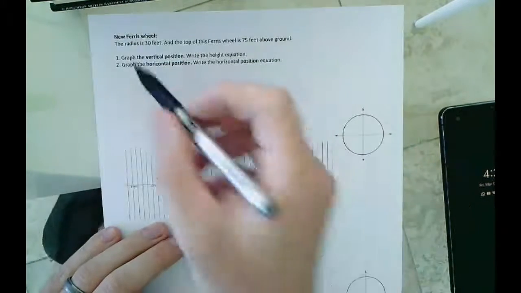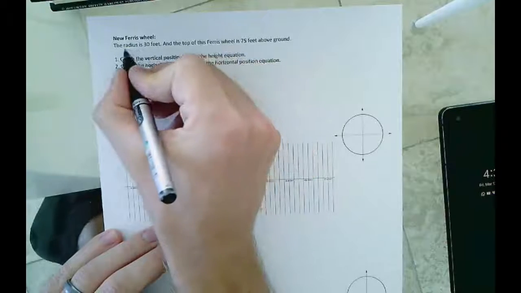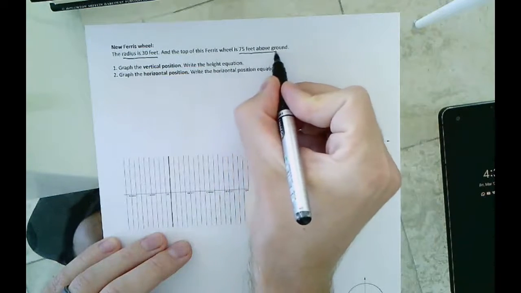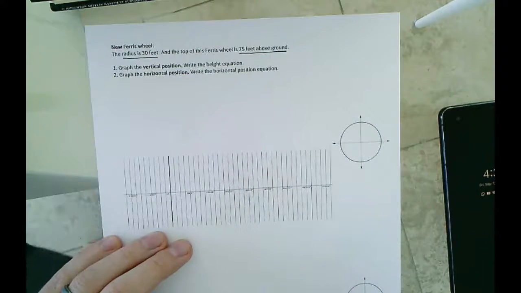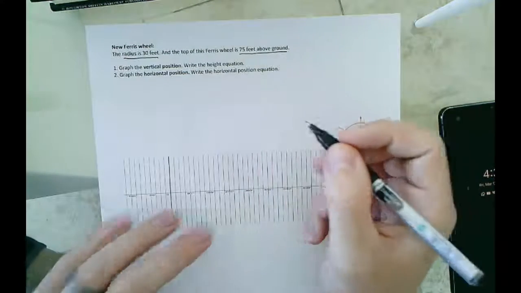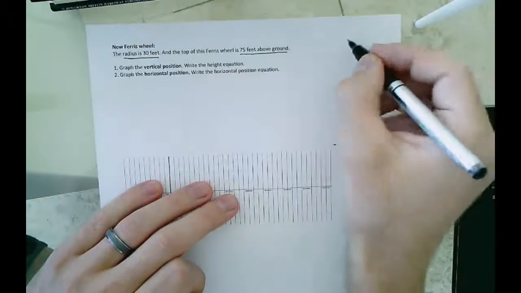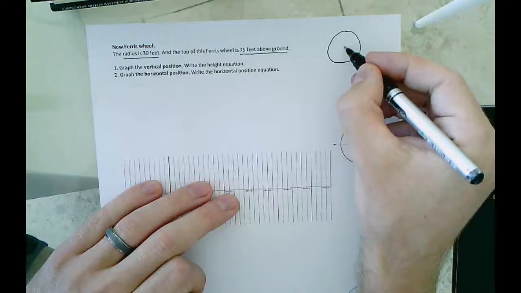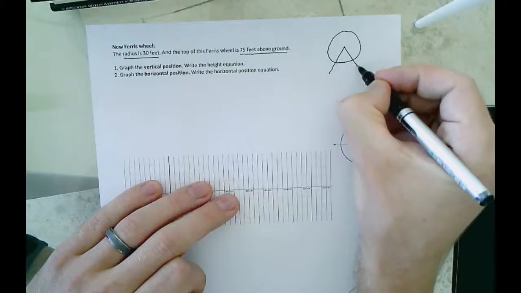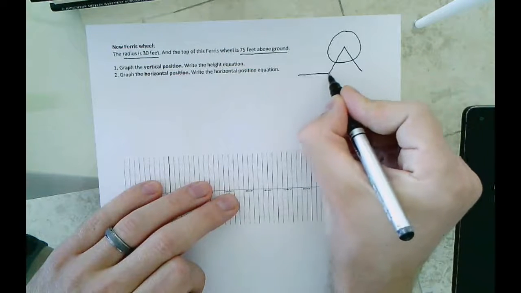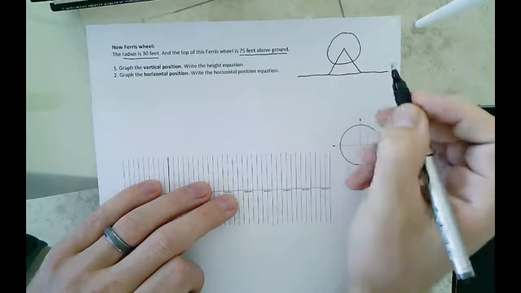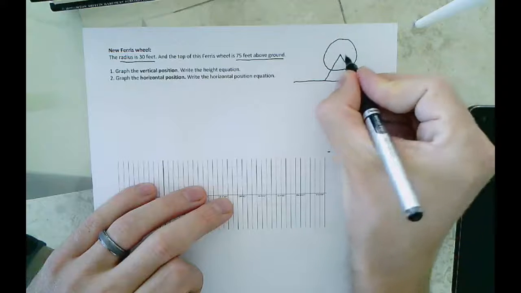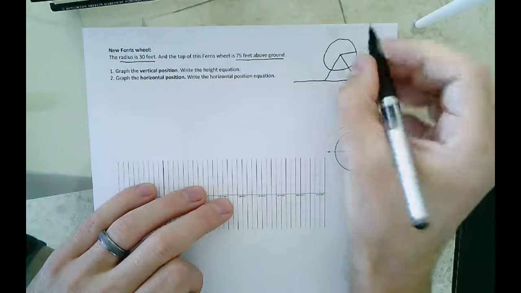Okay, let's read. New Ferris wheel, the radius is 30 feet and the top of this Ferris wheel is 75 feet above the ground. Okay, I always need to draw these things. So I'm going to draw a Ferris wheel right here, and then a little structure supporting it off the ground, and then this is the ground right here. Okay, so I know that the radius right here is 30 feet.